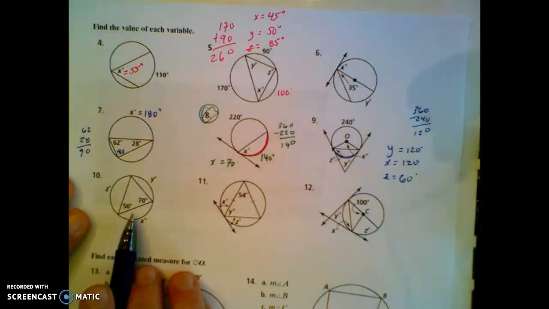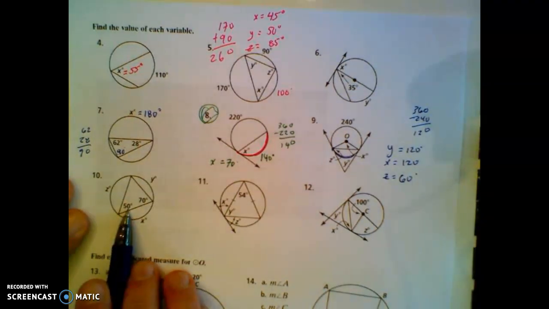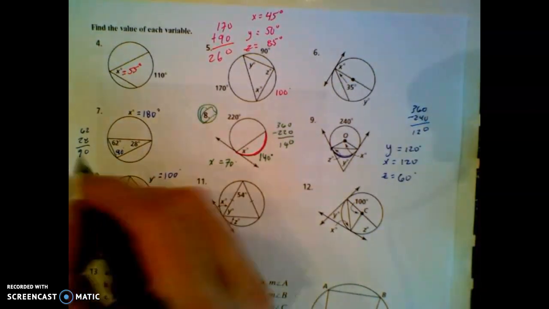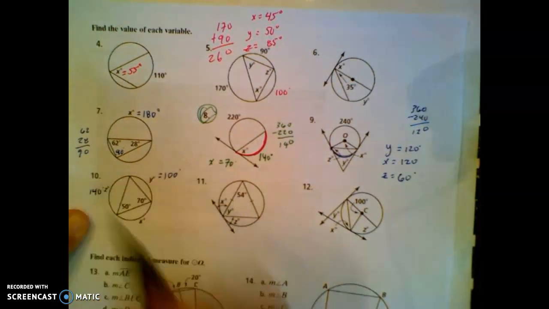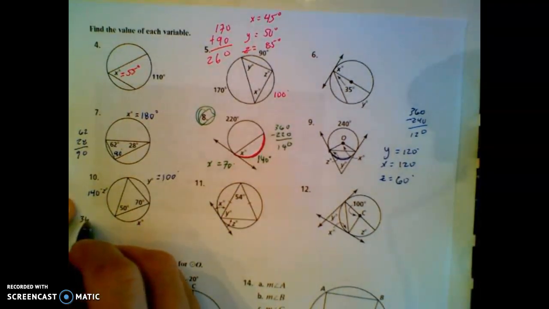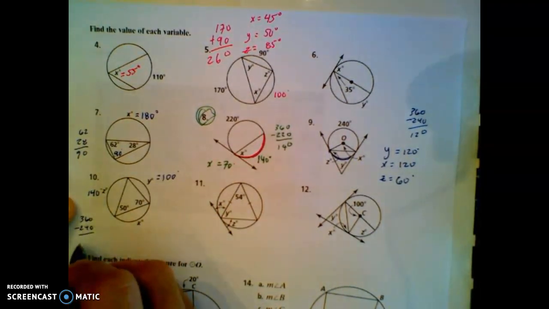Number 10 down here. Again, I'm going to double the inscribed angle. This would have to be 100. Double the inscribed angle, this would have to be 140. They all have to add up to 360, so those two are 240. So I do 360 minus the 240, and that's 120.